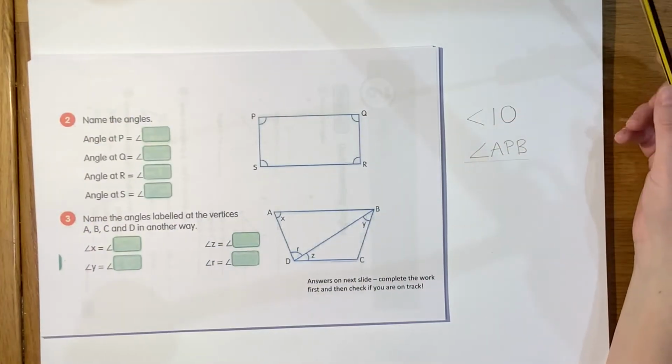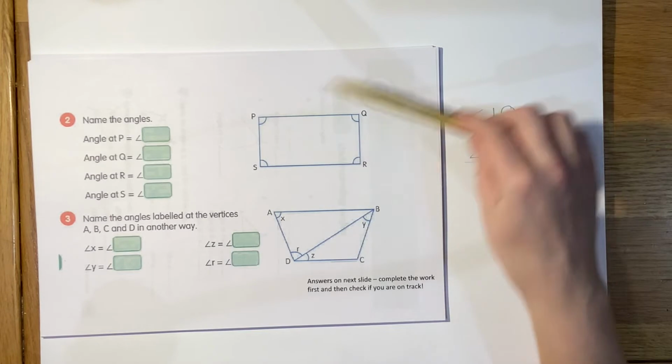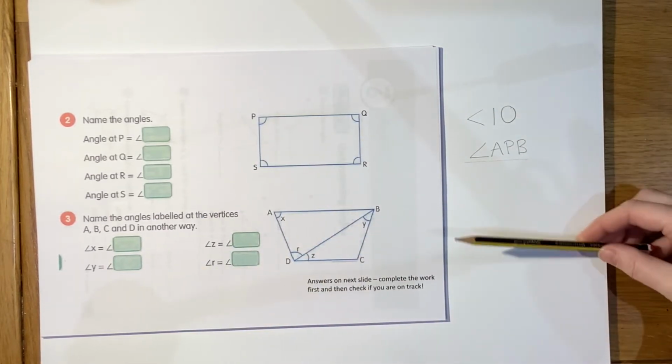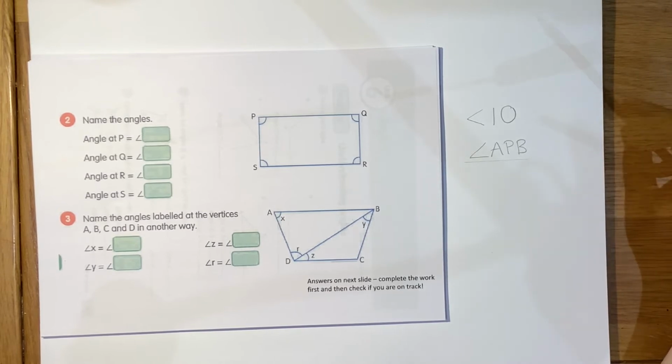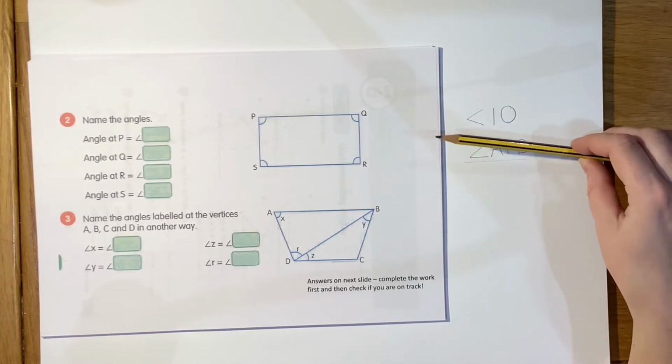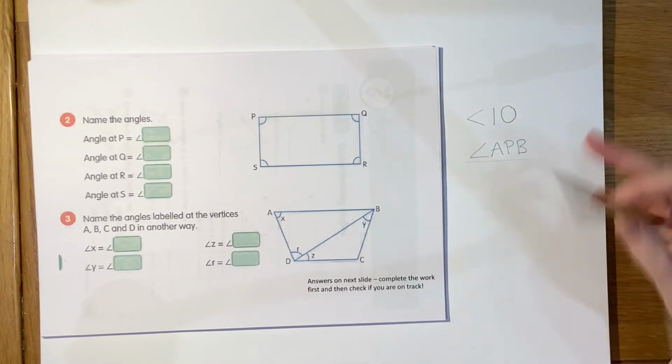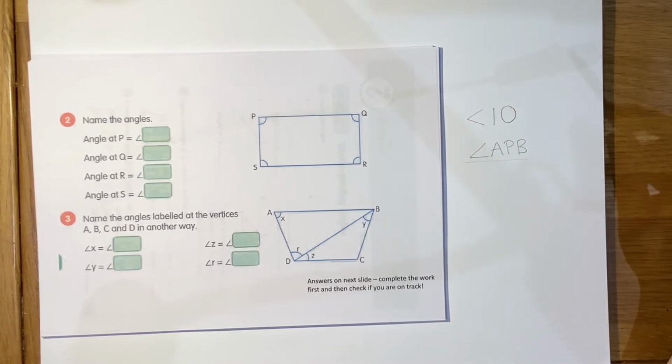So what I'd like you to do is pause your screen, have a go at completing this whole page, and then unpause and I'll talk you through it. If you're not sure, you can start the video, watch me starting to explain, and then pause when you're happy, complete the rest, and then unpause to watch the rest of the answers.